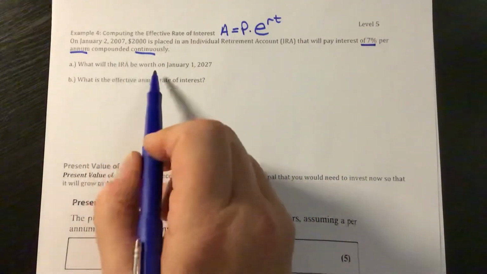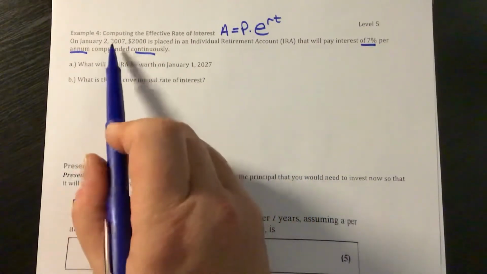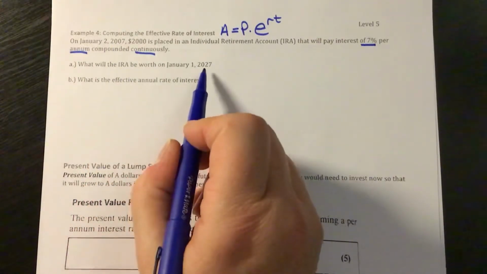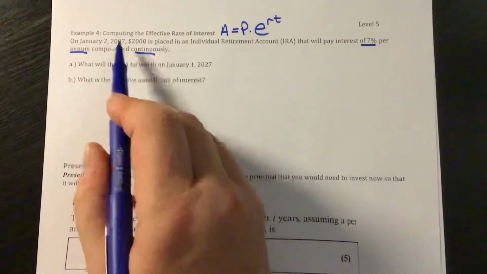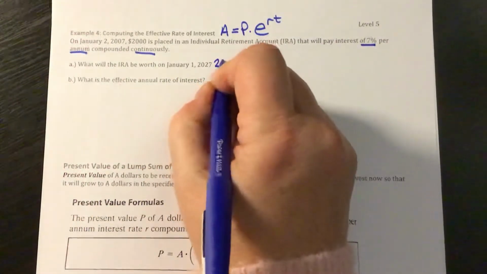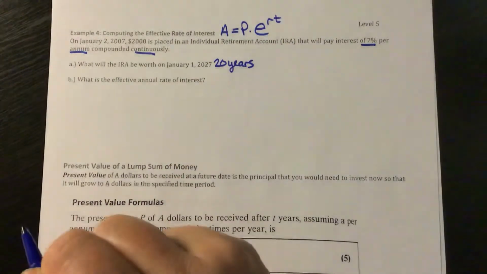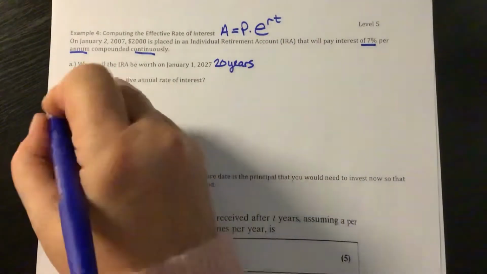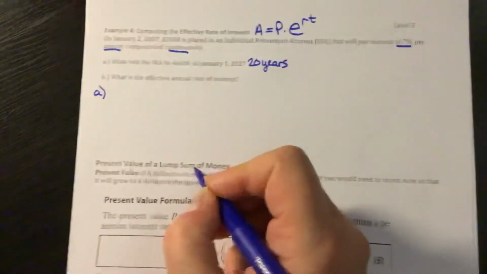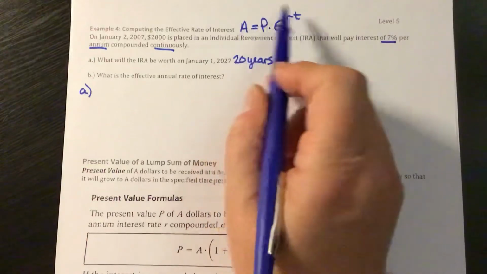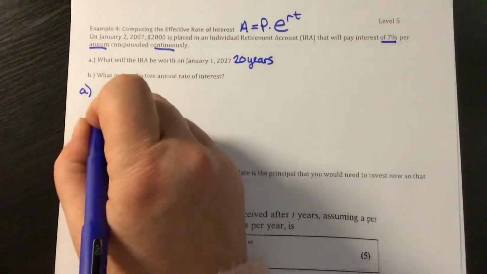Well, if I'm putting it in 2007 and I'm looking at it in 2027, if I subtract, this is 20 years. Right? How much will it be worth in 20 years? So in part A, I'm going to use my A equals P times E to the RT power.